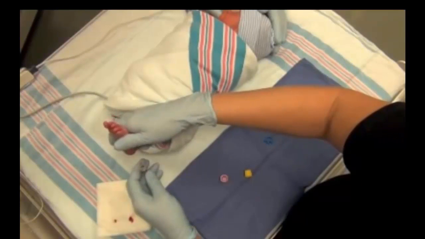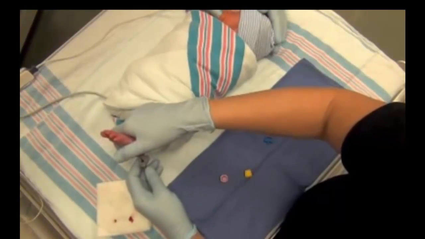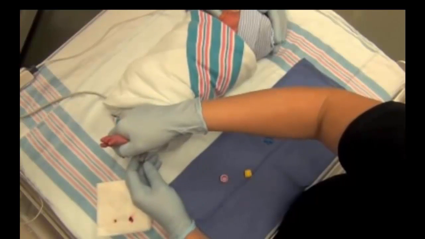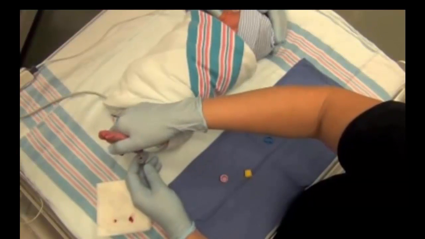Once again, pressure is applied to the calf in a direction towards the heel. Free-flowing blood is collected in the microtainer. When that blood flow ceases, calf pressure is released, the capillaries are allowed to refill, and the process is repeated.